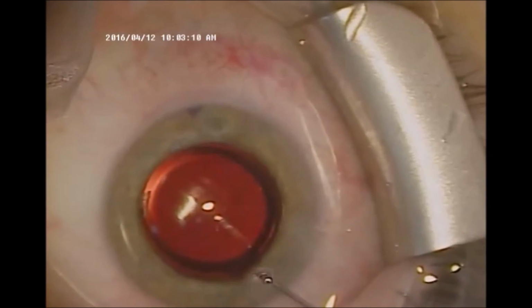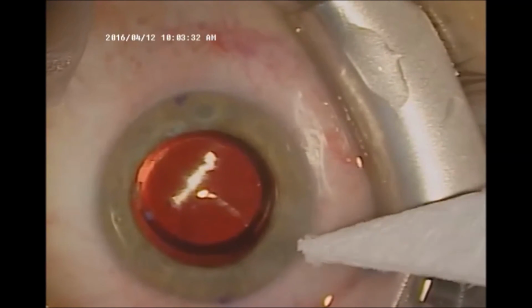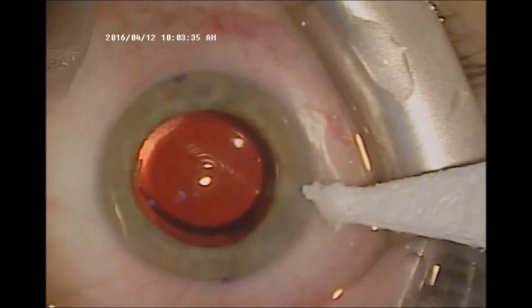I then hydrate the wounds, and they are self-sealing, and check the eye to make sure that the wounds are watertight.